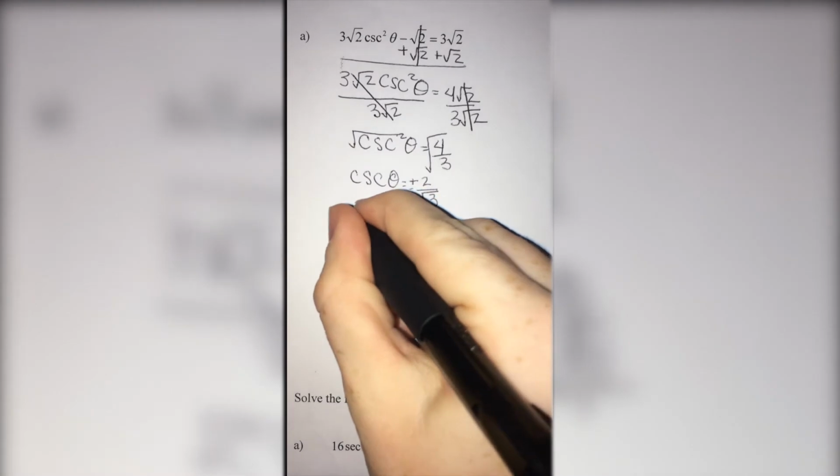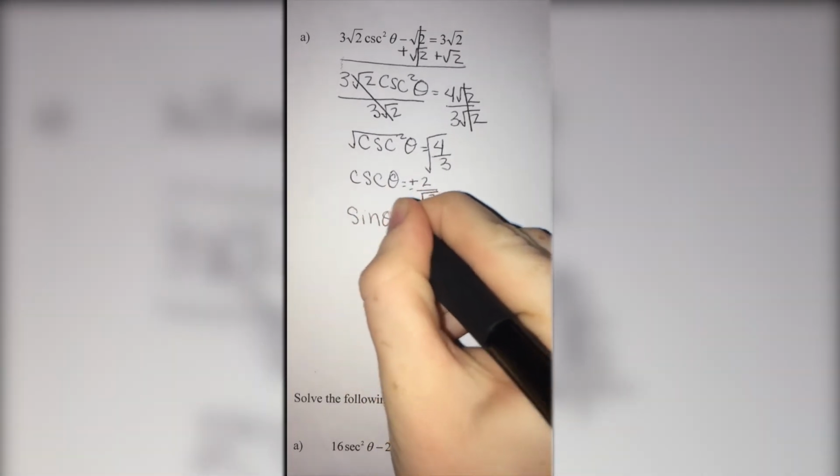To get the equation in a better form, you want to switch cosecant to sine. To do that, you invert the plus or minus 2 over root 3. That just means that you flip it, and it becomes a sine.